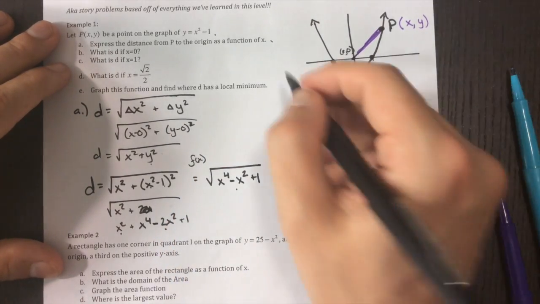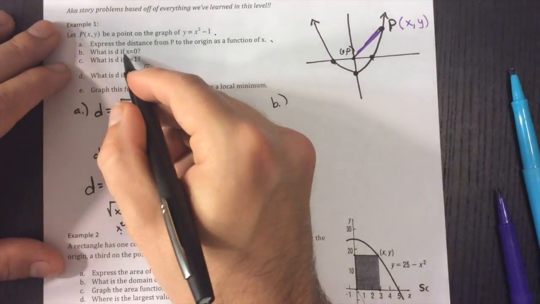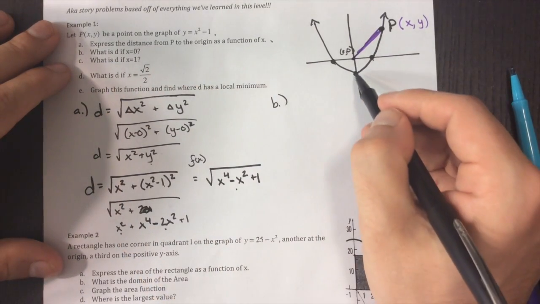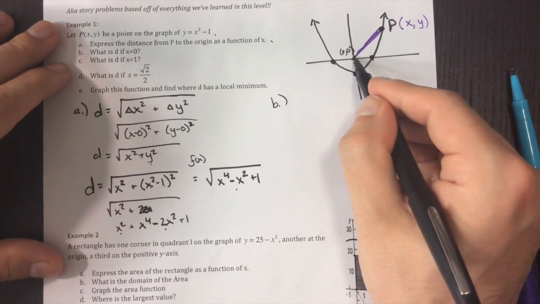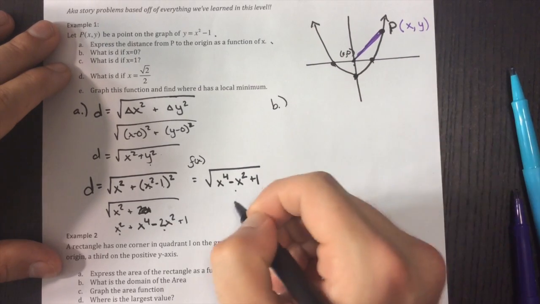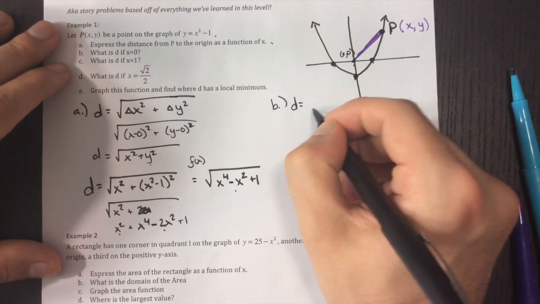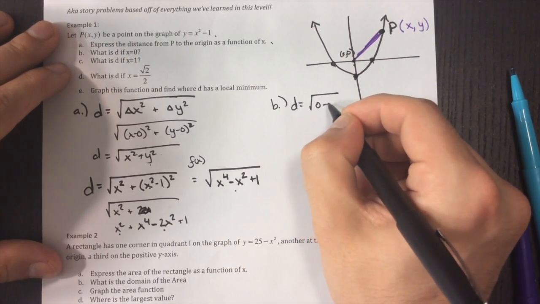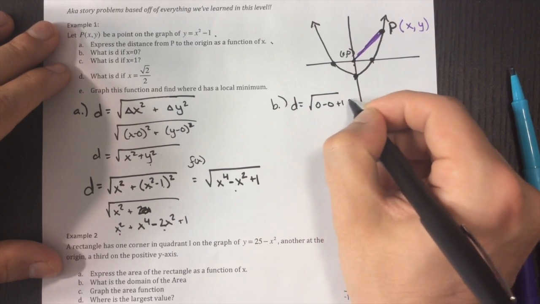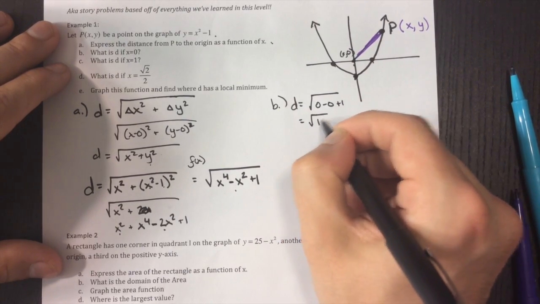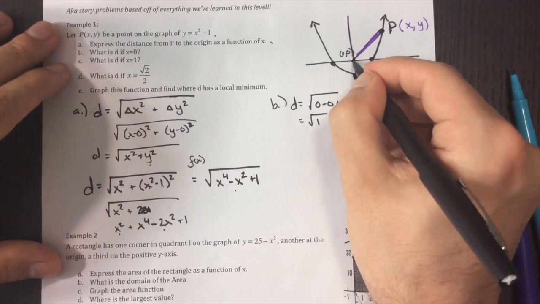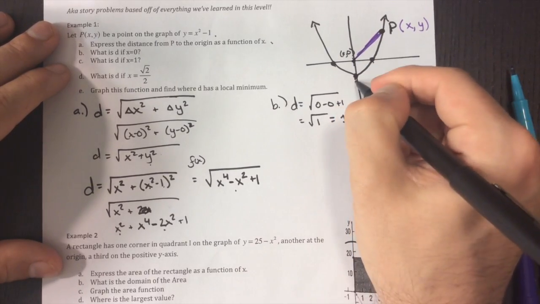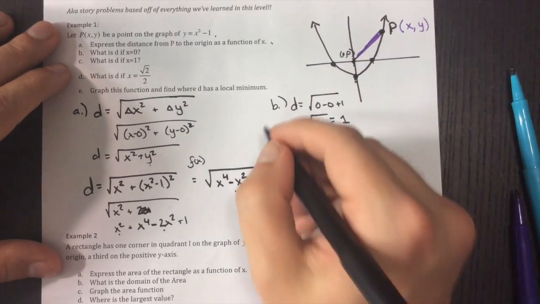That wasn't that bad. B, what is the distance if x is 0? So what's the distance from the origin here? We can just plug that in. The distance is the square root of 0 minus 0 plus 1, which is just the square root of 1, which is 1, which makes sense because the distance from the origin to this point right here is 1.